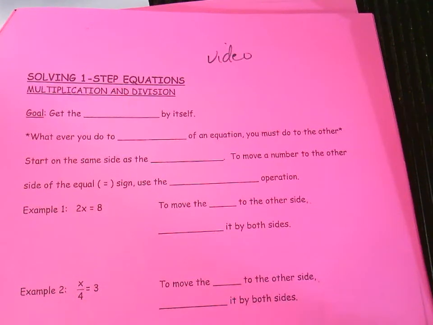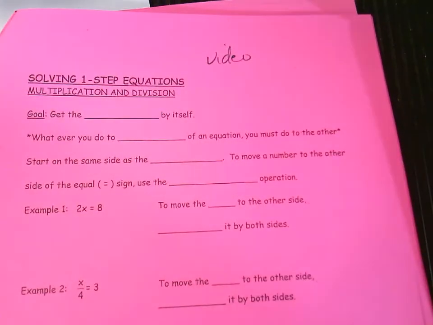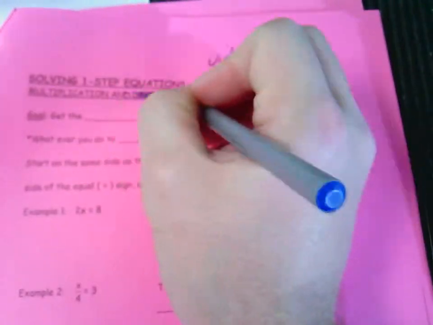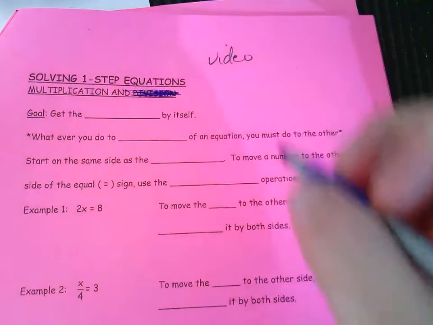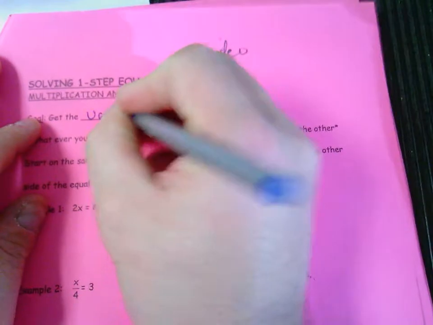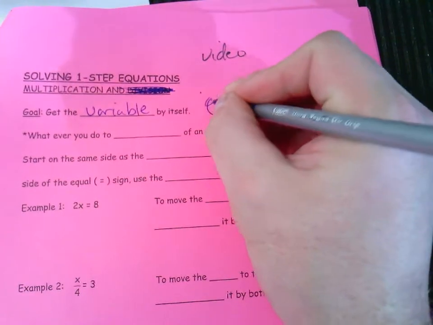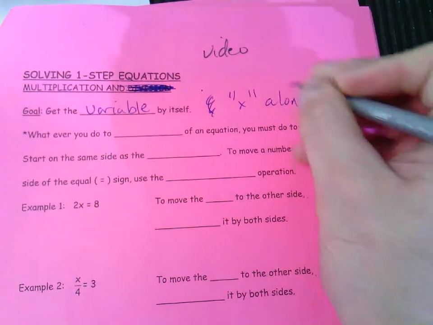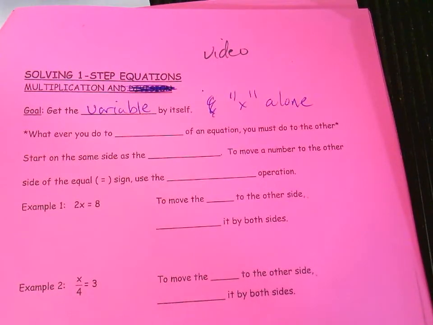This is our next step in the solving of one-step equations process: solving one-step equations with multiplication and division. We won't do any with division, at least for right now. Later on you will. The goal, if you remember, is to get the variable by itself, or "x" alone. And remember, I put the x in quotations because it could mean any letter, basically.